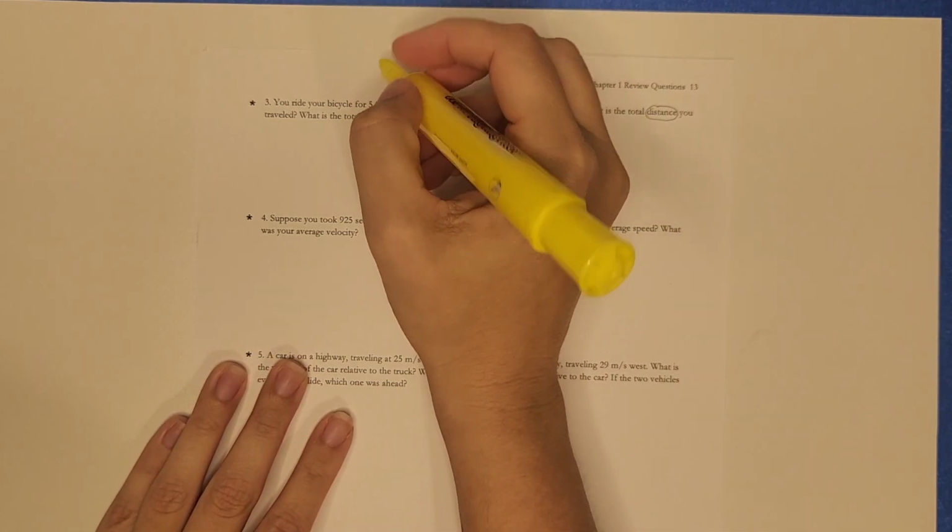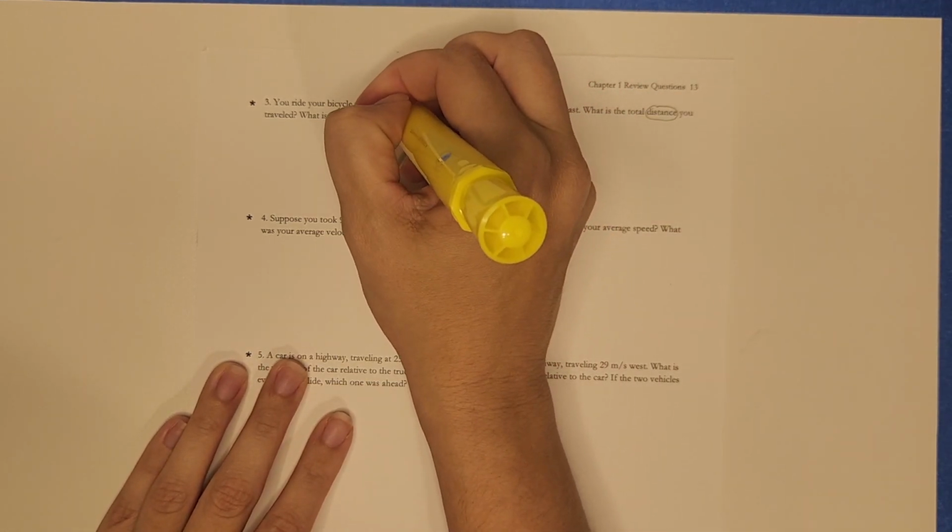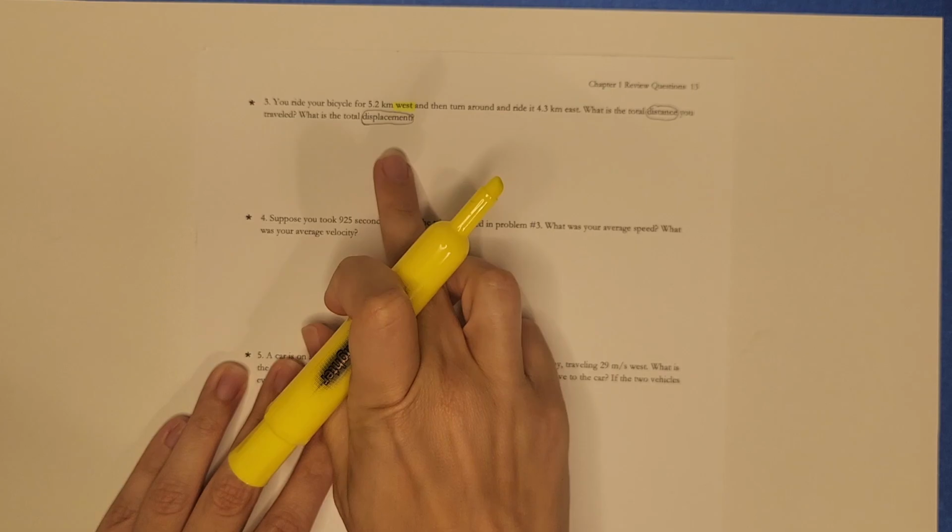One thing that I am going to suggest that you do is whenever you have these directions or something that is a vector quantity, to remind yourself that you need to pay attention to those directions, do some highlighting.